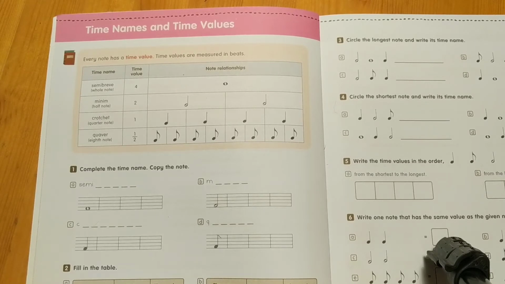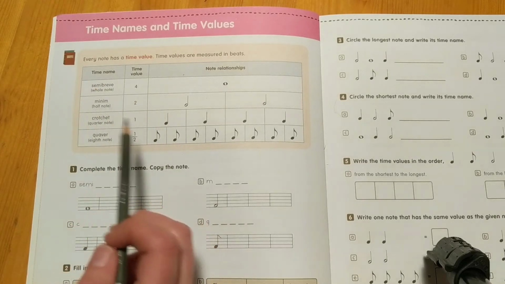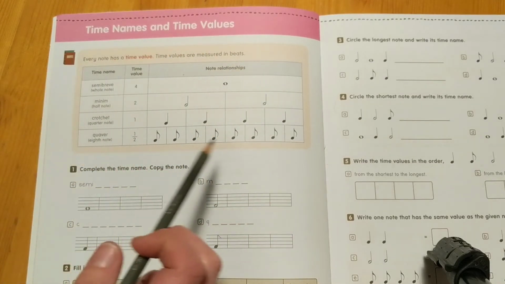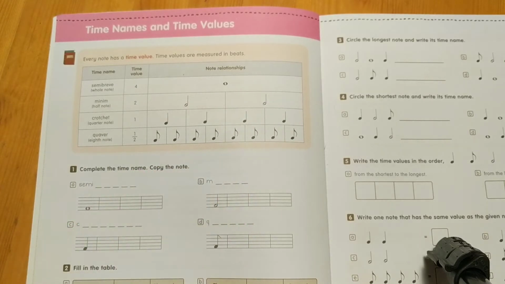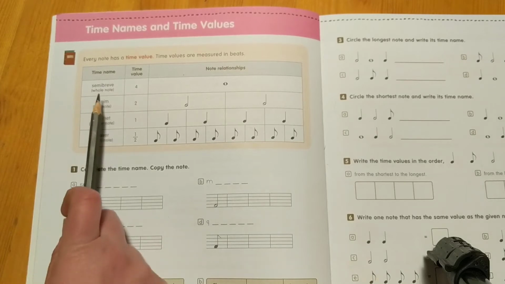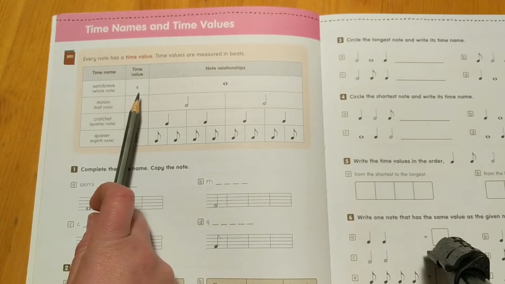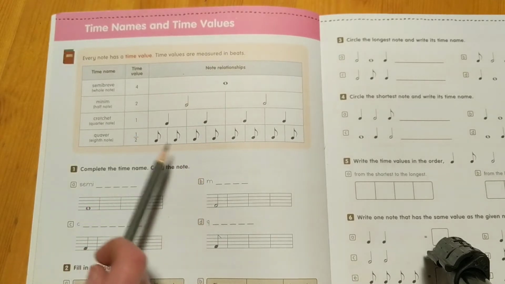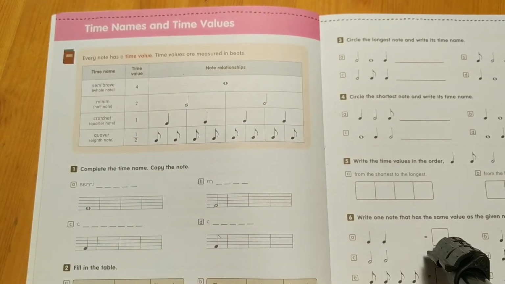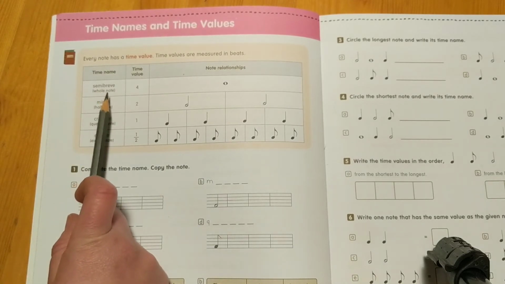So the first chapter in your theory book, as many of you know, is time names and time values, and in all of these theory chapters the information that you need is always given in a coloured box at the beginning of the chapter. So this chapter is telling you about the lengths of notes and what they're called. So you've got your time name, your time value, so how long it lasts for, and this table we'll talk about in a second, which tells you about the relationship between the different lengths of notes. Time names first of all.